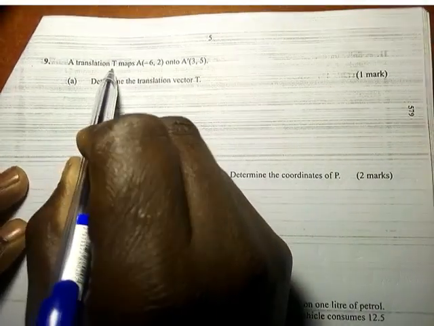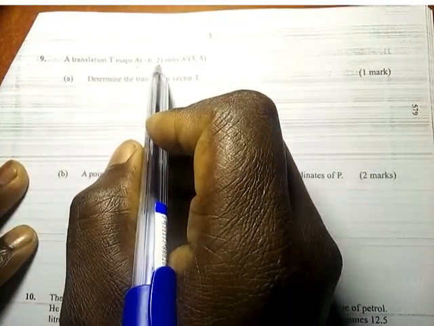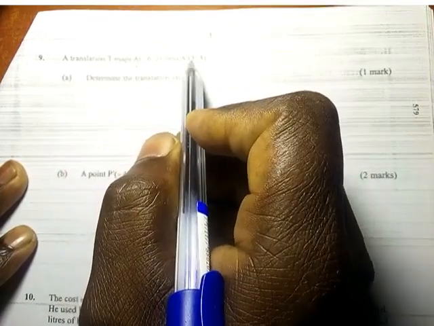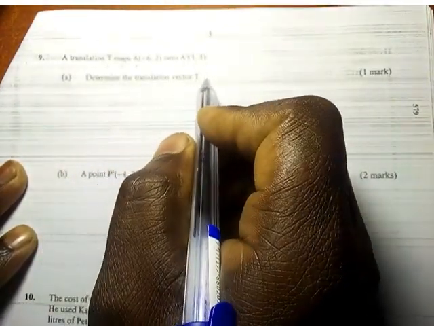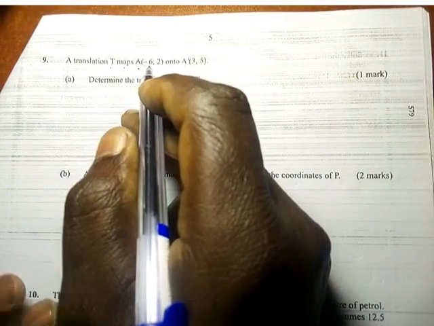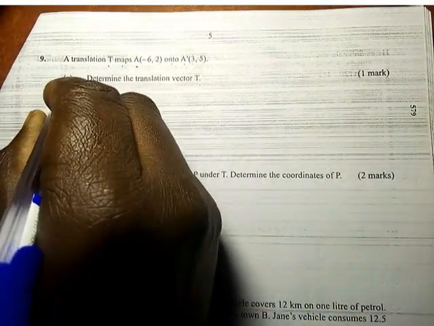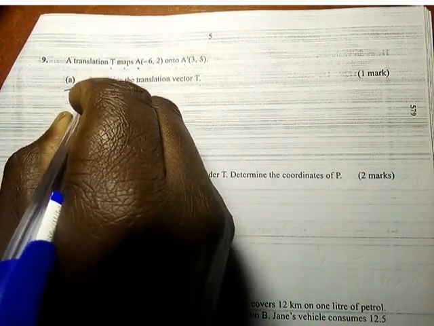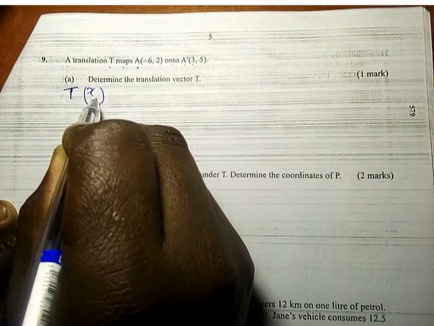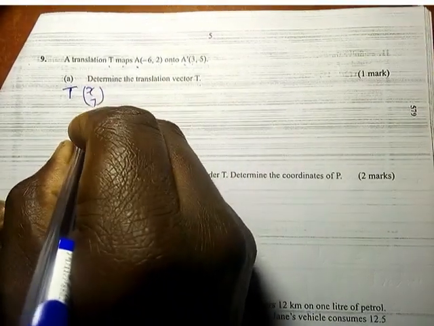A translation T maps A (-6, 2) onto A prime (3, 5). Determine the translation factor. The translation factor, that is from the last topic. Translation is just an addition. So let the translation T be (x, y).